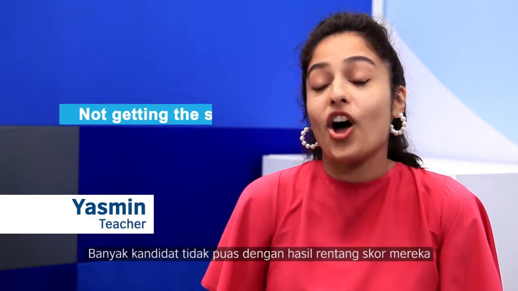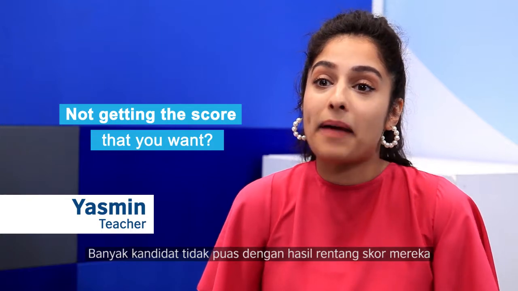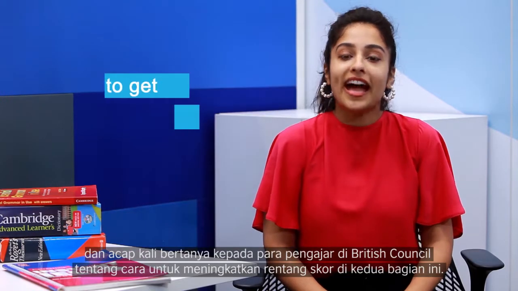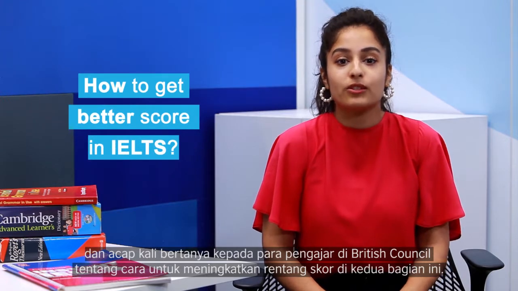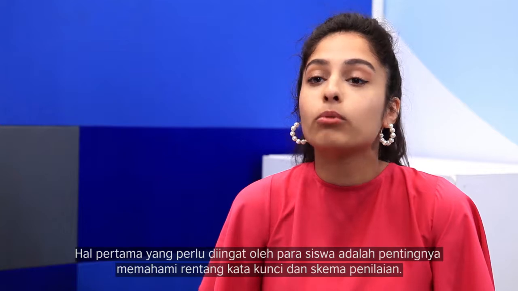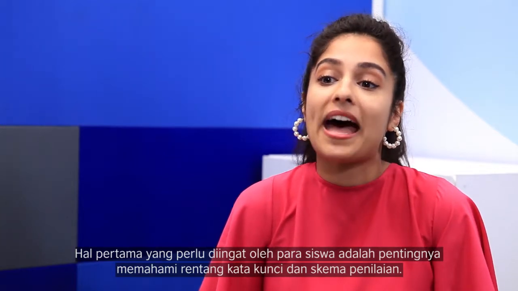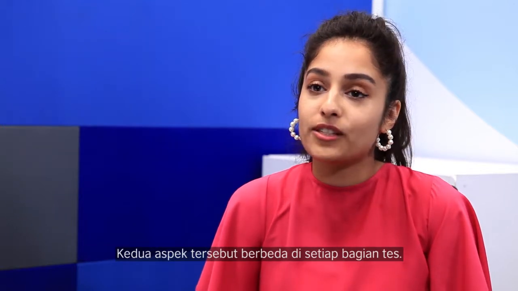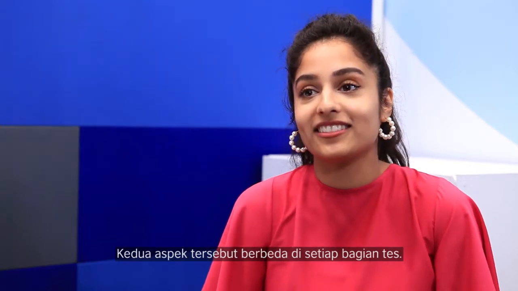Many candidates are often dissatisfied with their band score result and often ask teachers at the British Council how they can attain better results for these sections. The first thing we remind students of is the importance of understanding the band descriptors and the marking scheme. This differs for each part of the test.